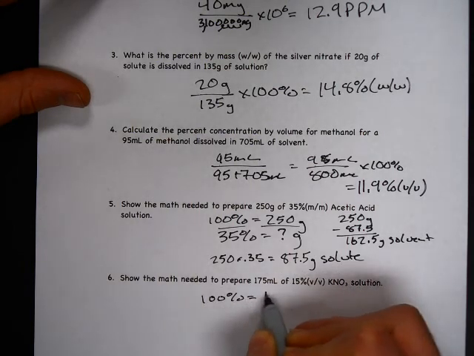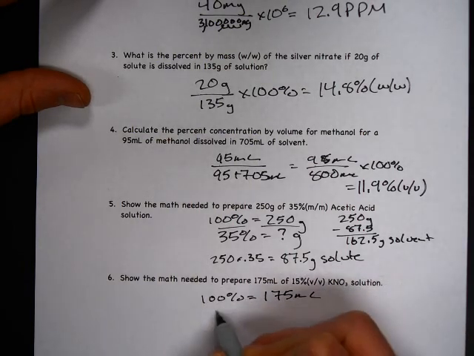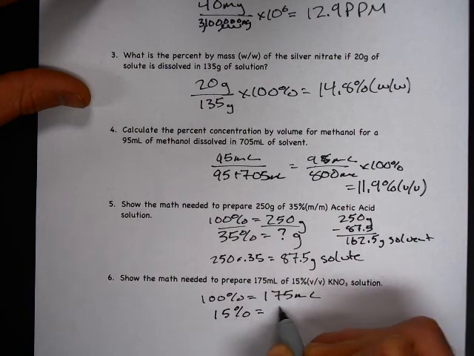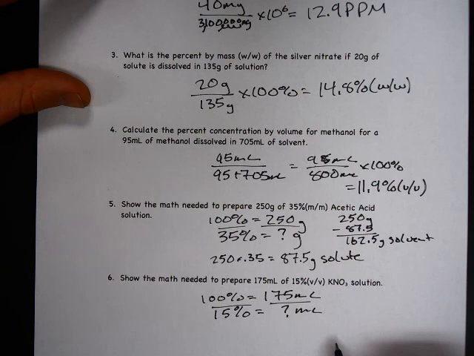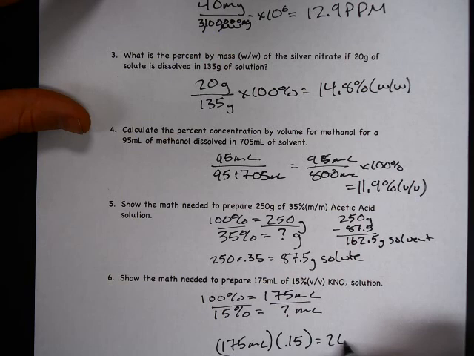100% is equal to 175 milliliters. 15% is what I'm trying to find, and it's some volume in milliliters. Turn it into a proportion, cross multiply and divide, or take the total volume and multiply it times 15% as a decimal to give me 26.25 milliliters of KNO3, or solute.